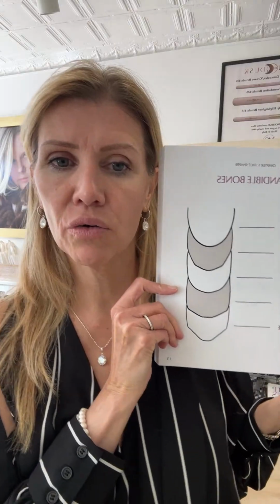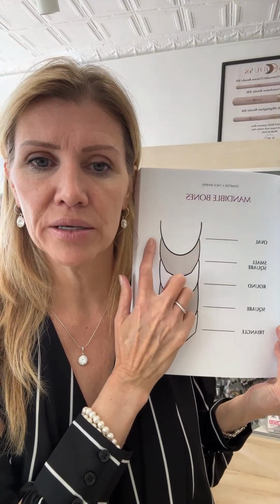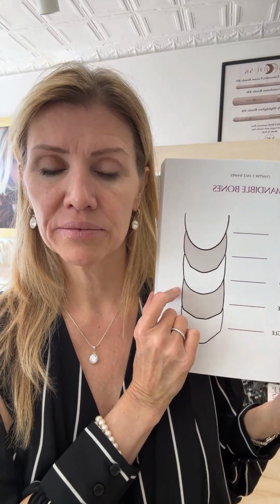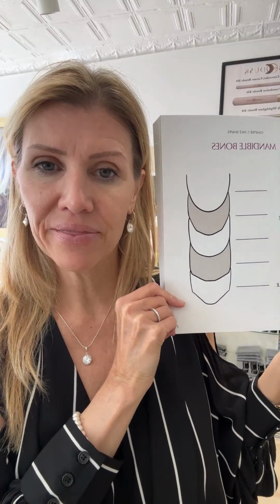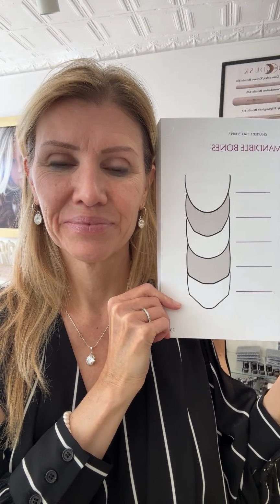So here are the mandible bones. Okay. You've got oval. See how smooth that is? Small square, a little bit of an edging, round, so wide. Think of like my frontal bone is wide, square, very wide, and then your triangle. And of course, the triangle will dip because of the chin area. So when you look at these geometrical shapes, what do you see on my mandible? I'm trying to be serious. If you've guessed small square, you're absolutely right.